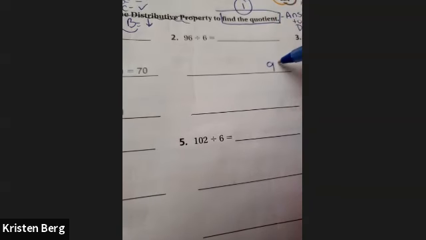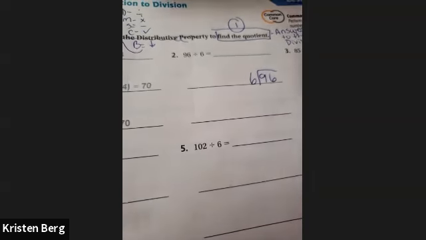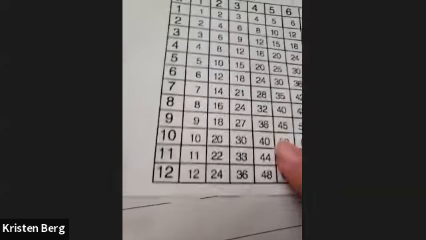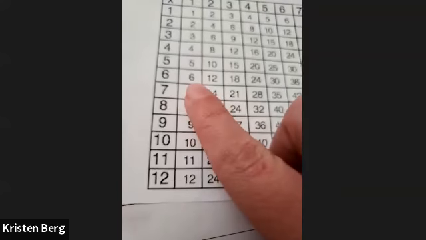All right, so first thing I want you to do is to find the answer, 96, and then the 6. So going by sixes, how many sixes will go into 9 without going over? It's just once. So we're going to put a 1 here. That would be 6, subtract, that'd be 3.